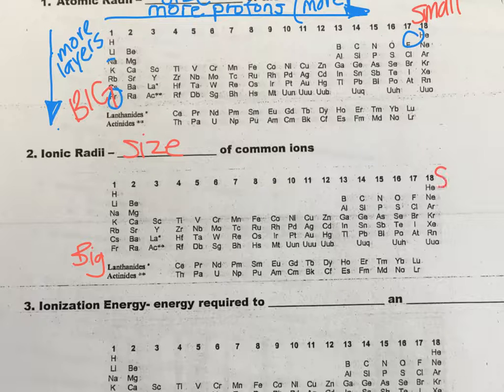Upper and to the right tends to be small. However, there was a break in this trend. Who remembers where that break was? The metalloids line, right? It's a stair step, but I'm not going to draw it because that'll be really complicated for me to do. So I just did a diagonal, and I'm okay with you doing that.